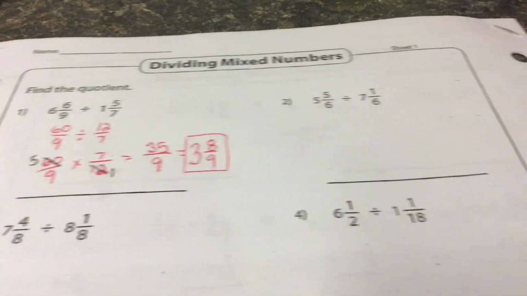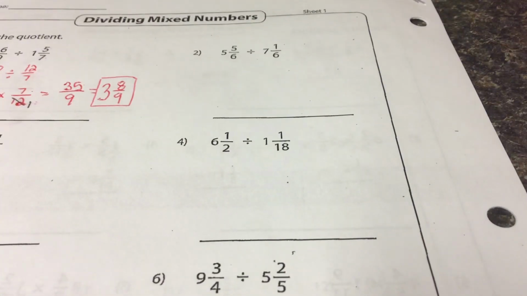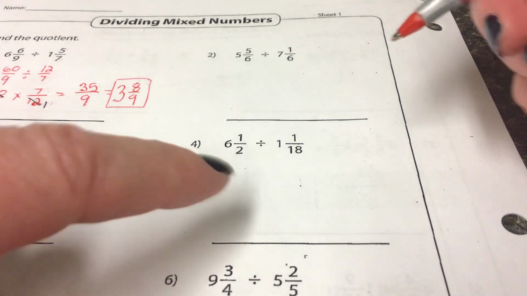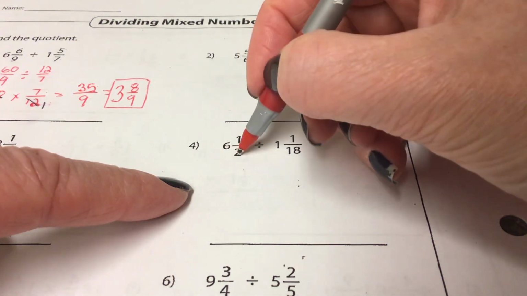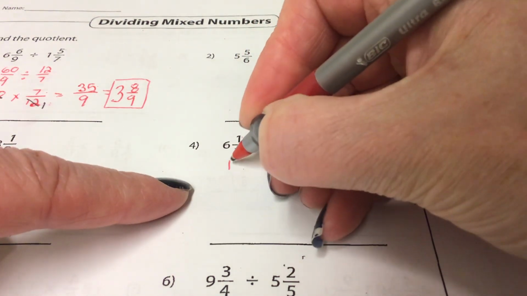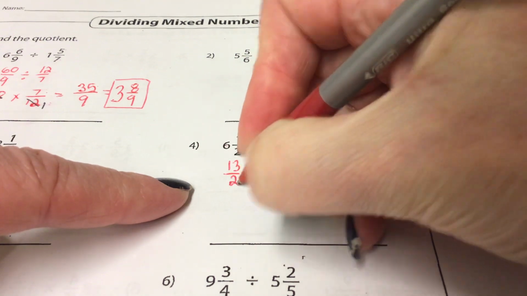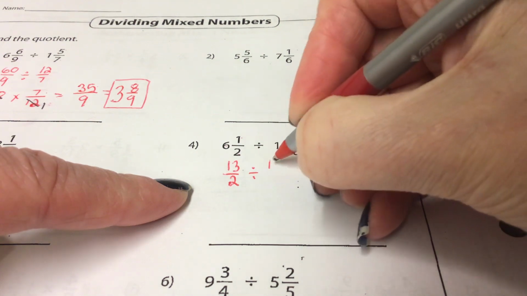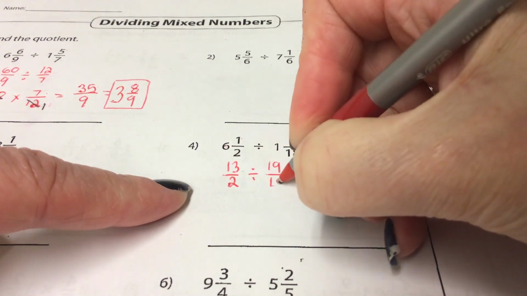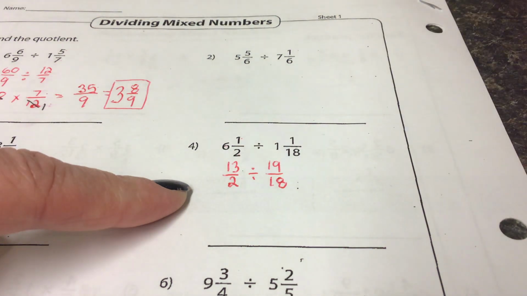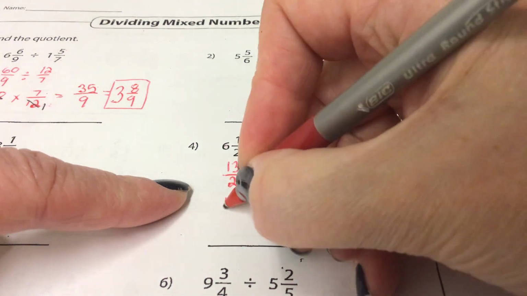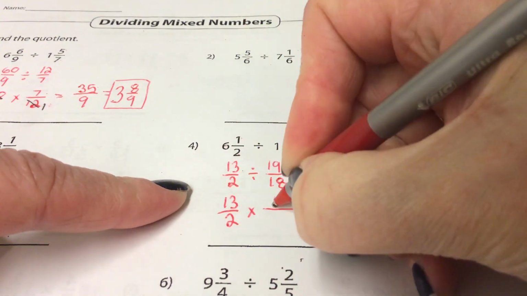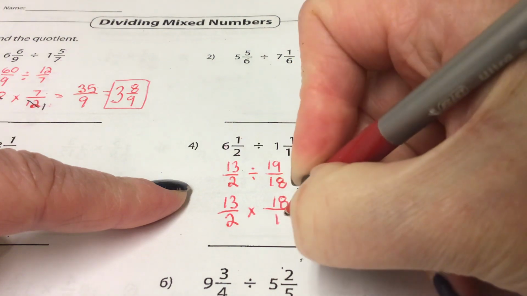Let me do one of the harder problems with you, and this is number 4 on your page. So we do our first step, making them improper. 6 times 2 plus the 1 on top would be 13 over 2, divided by 18 times 1 plus that would be 19 over 18. Our second step says keep, change, flip. So we keep the first one, you change it to multiply, and you flip the second one over.